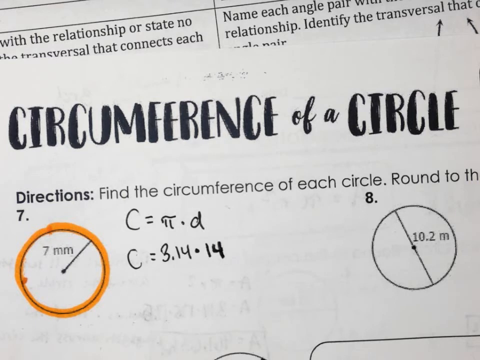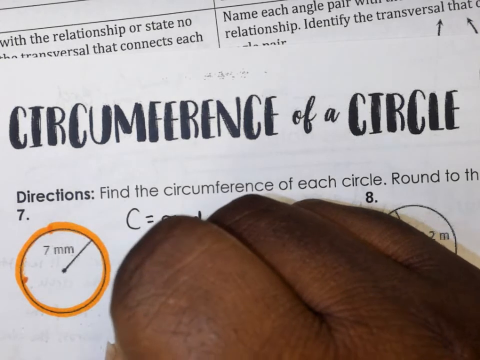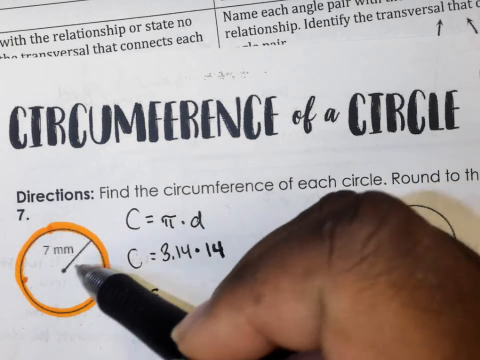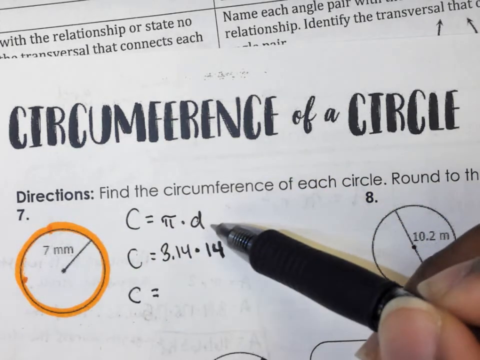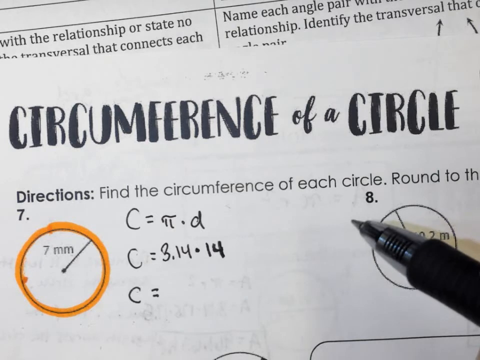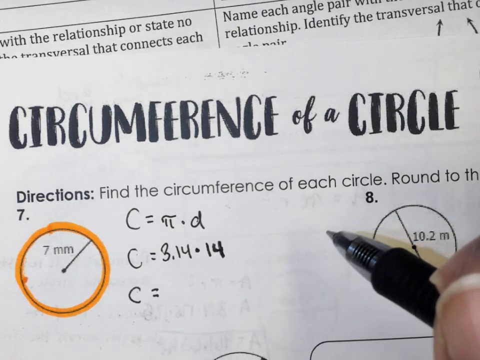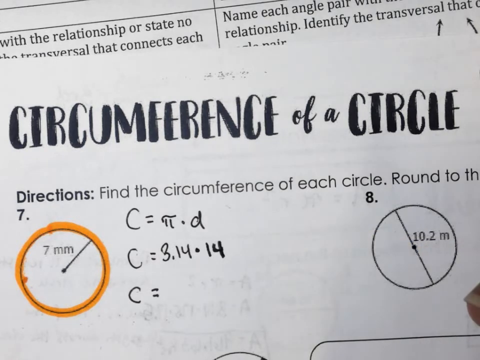Diameter? I mean diameter, yeah. They gave us the radius. The formula says diameter. Yeah. Don't overcomplicate this. Oh. That's why you about to be in the rough then. Is it because what we got?